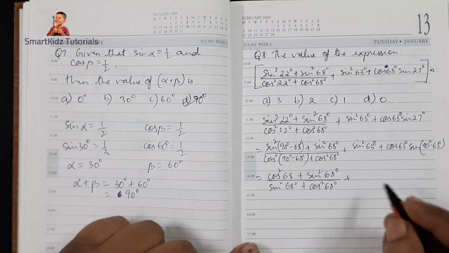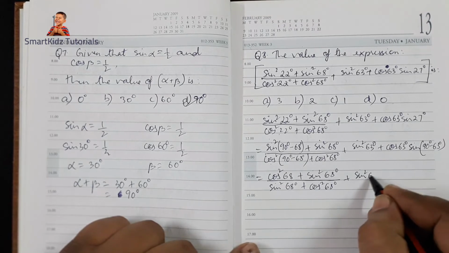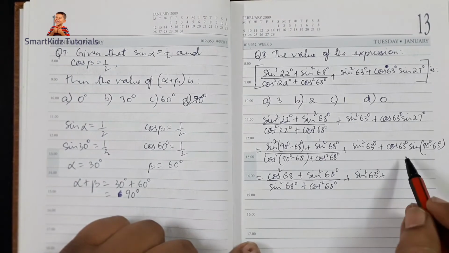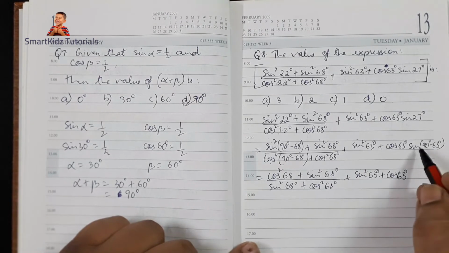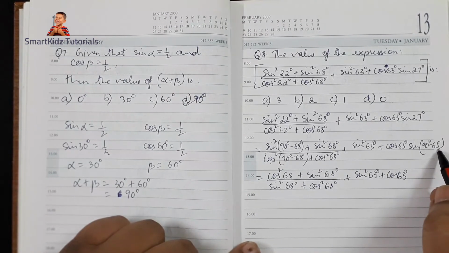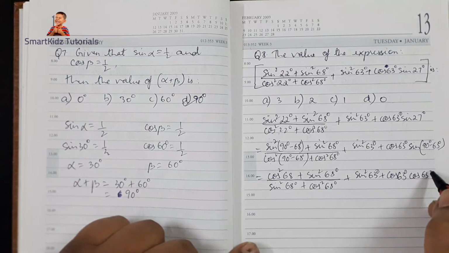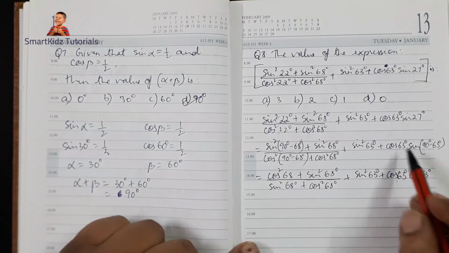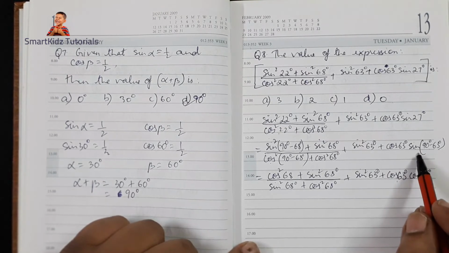Next, plus sine square 63 degrees. I'm going to leave it this way, plus cos 63 degrees, no change here. But sine of 90 degrees minus 63 degrees can be written as cos of 63 degrees. Now mind you, these two are multiplication. There is no sign between them, that means they are multiplied.